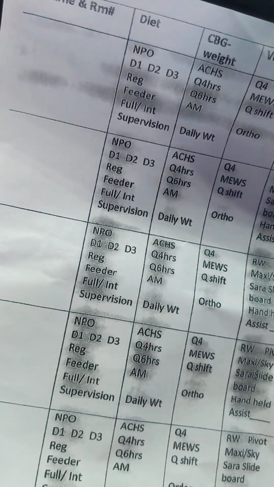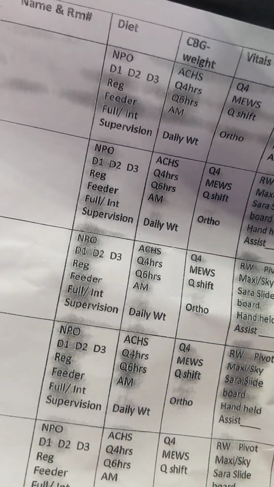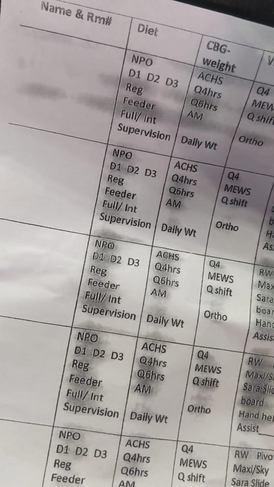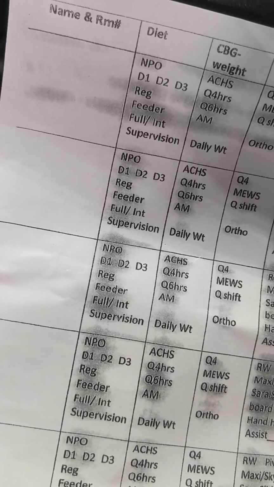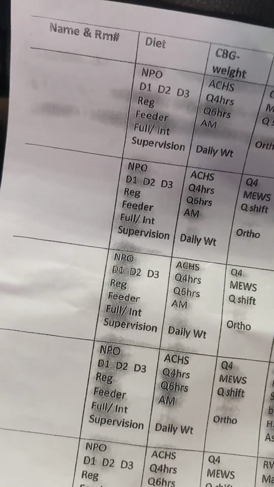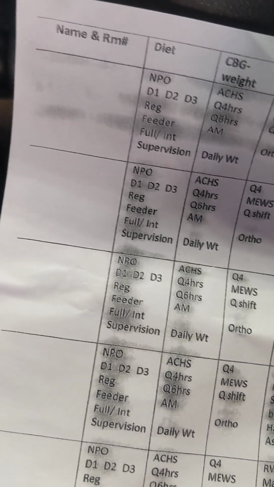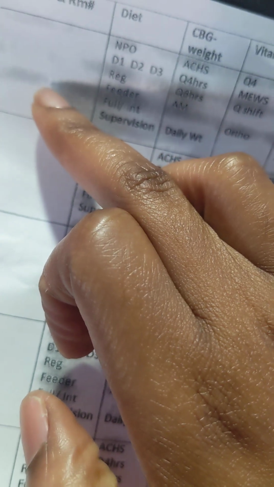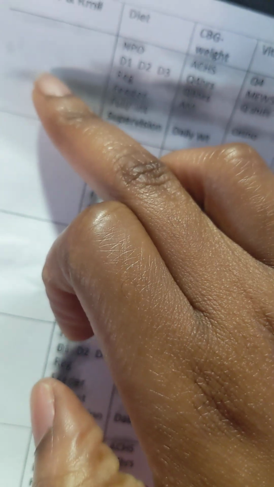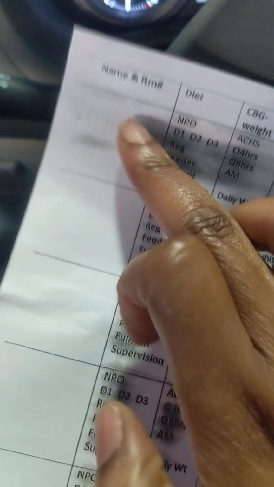And also if I want to know if my patient has a fractured hip, or if they have aphasia, or anything else important I need to know, or if they have dementia, that'd be very helpful. I put it in this block right here.